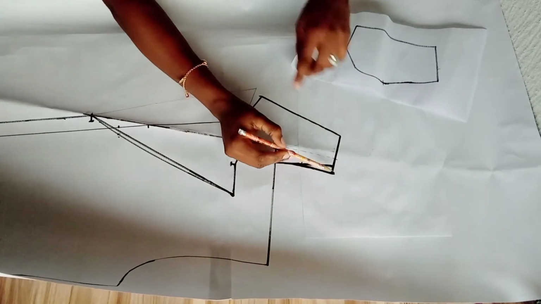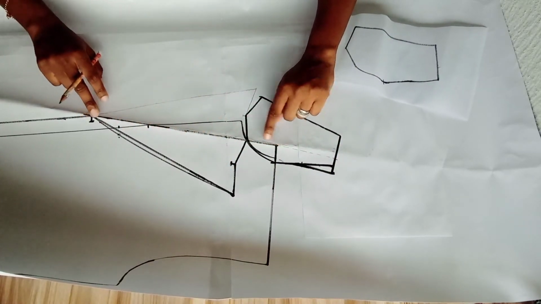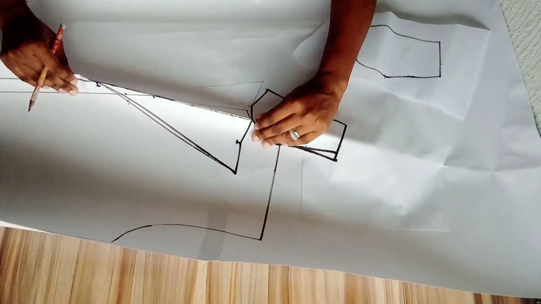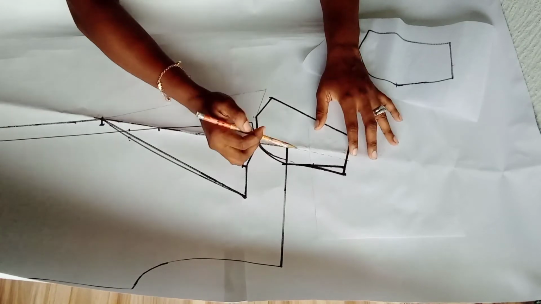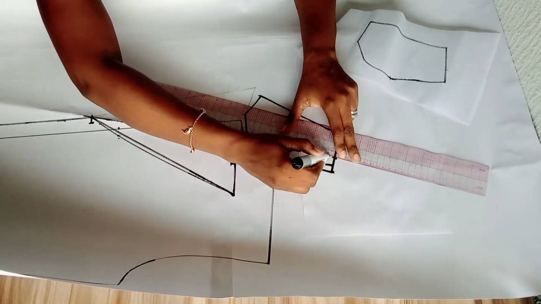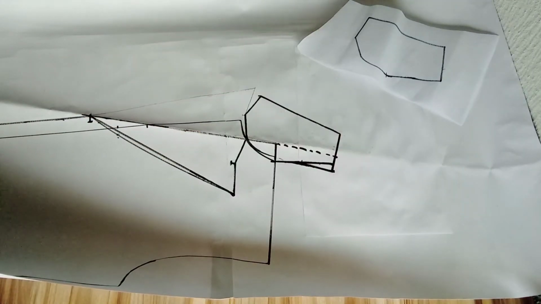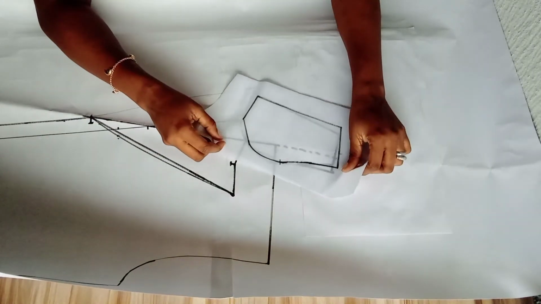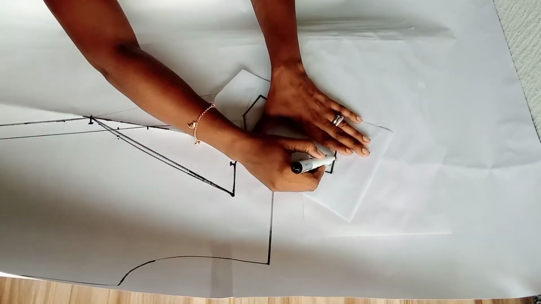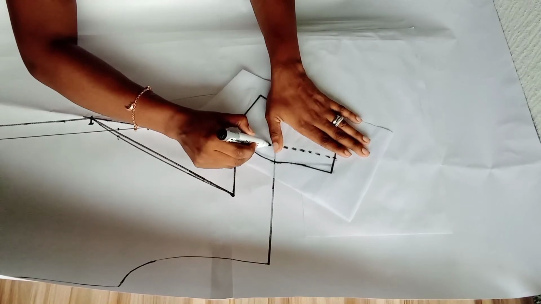Once again, I marked 1 inch and drew dotted lines to connect it to the roll line I folded on earlier. I'll go over it with my marker. Place the traced color back on it and transfer the dotted lines to it.